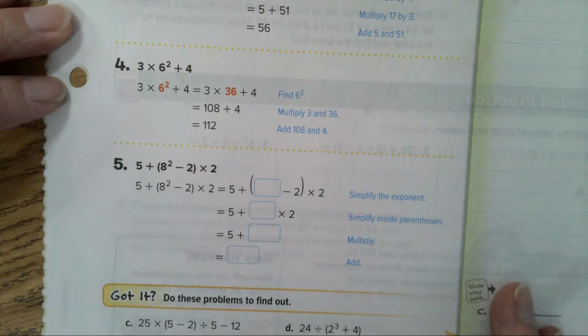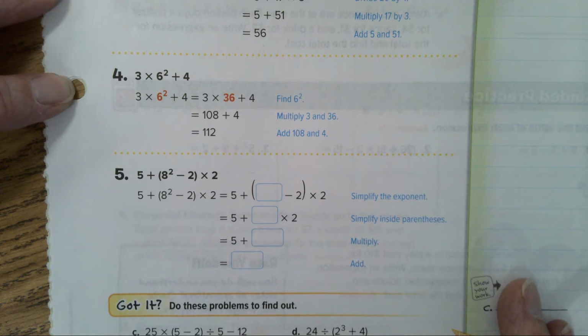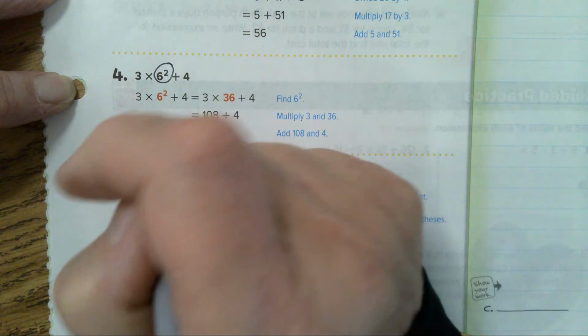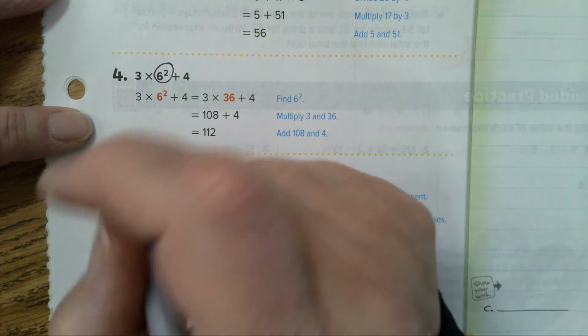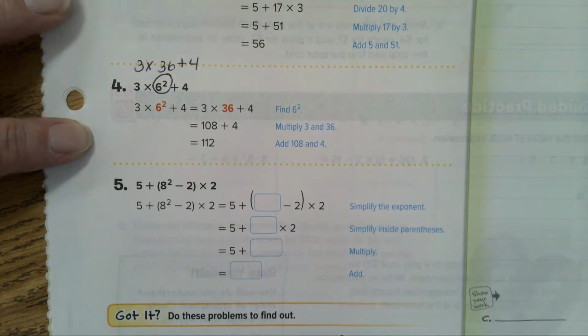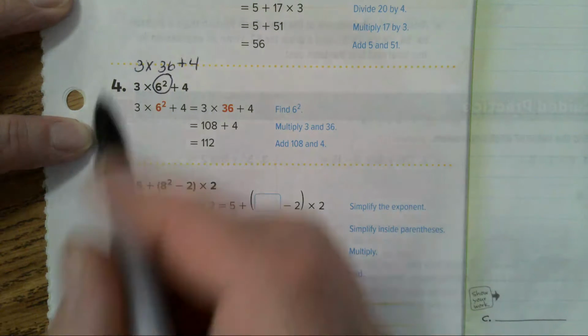Now let's look at number 4. What will I do first in problem number 4? Six to the second power. What is 6 times 6? 36. Then you have 3 times 36 plus 4. What will I do next? 3 times 36.